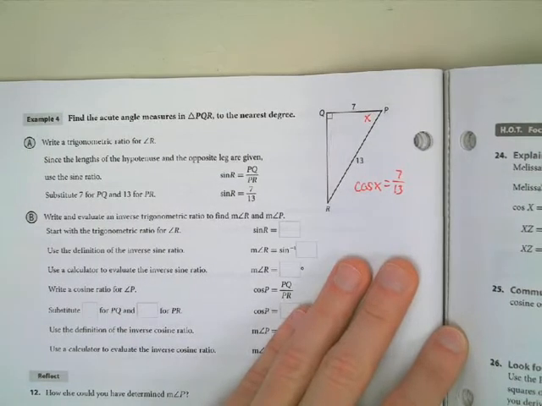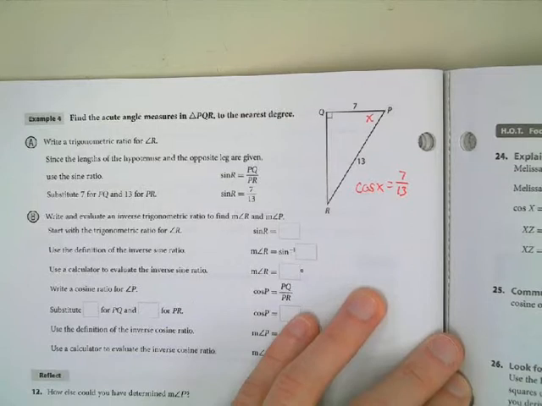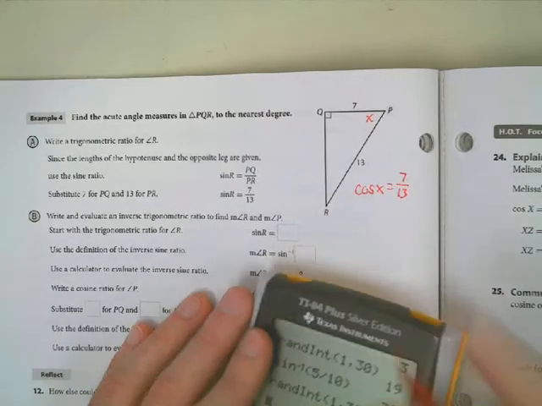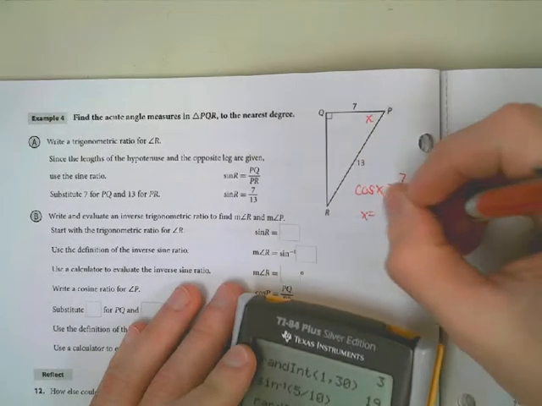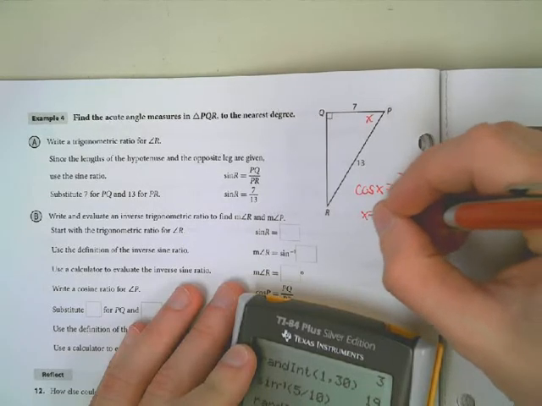Okay. So now what do we do? X equals. Go ahead, Zaria. Cosine inverse, right, of the 7 over 13. That's right. And then we just go to our calculator.